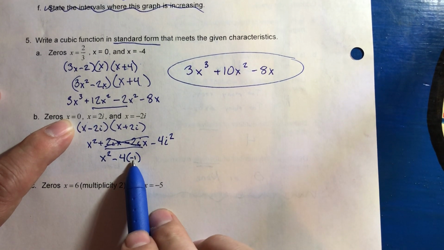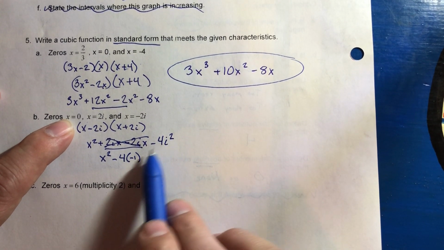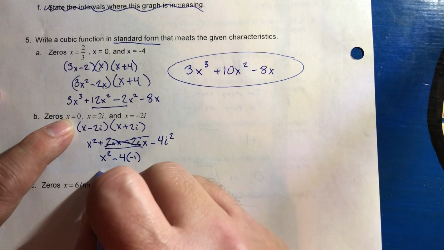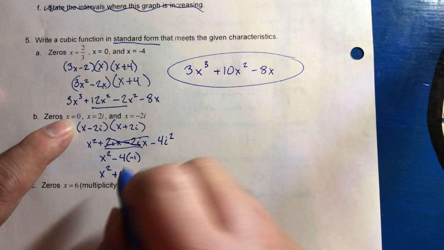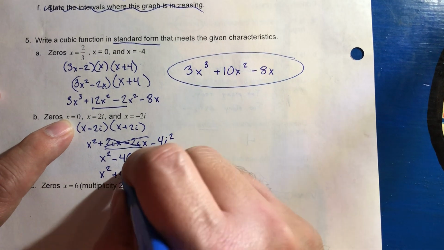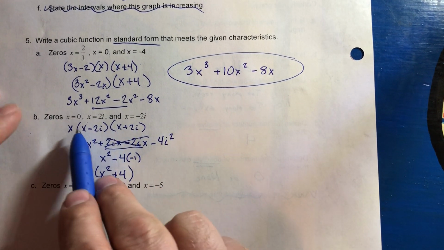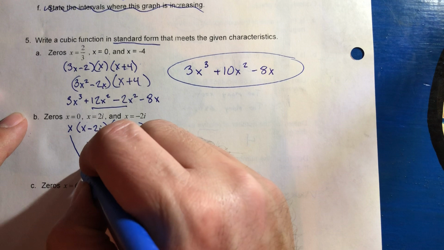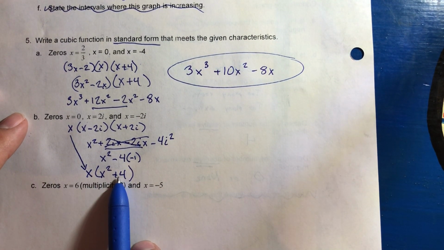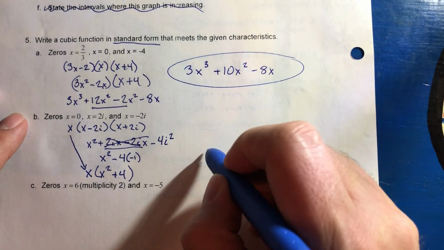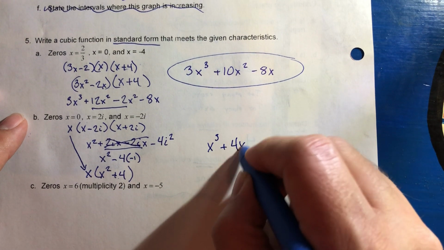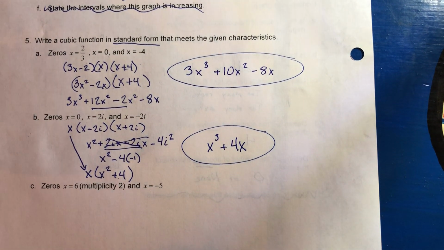Now, how did I get negative 1? I squared has a value of negative 1. So what I'm left with is x squared plus 4, because negative 4 times negative 1 gives me a positive 4. So that's my answer for that part, and then I still have to drop down that x, and now I distribute this x to both of those. So I do x times x squared, and my final answer is x cubed, and x times 4, 4x. So that's my final answer.